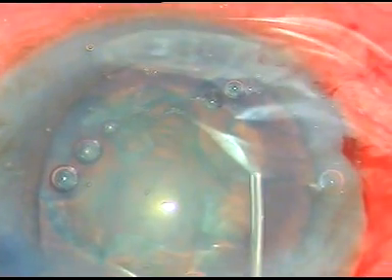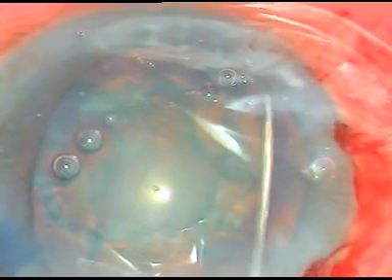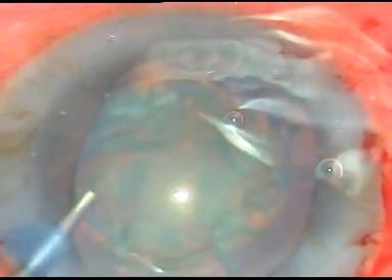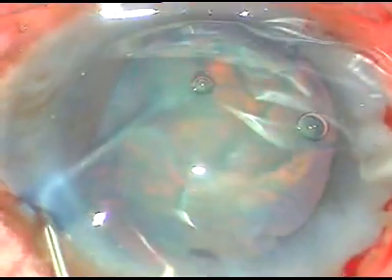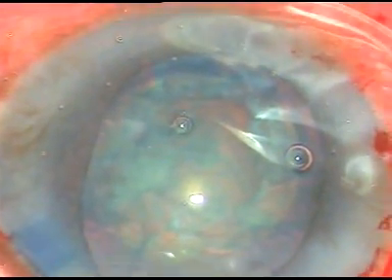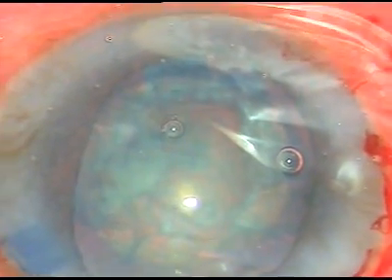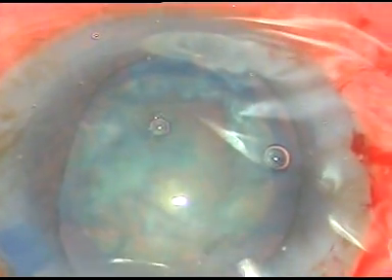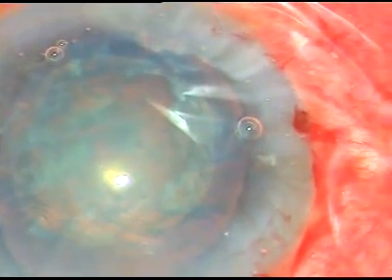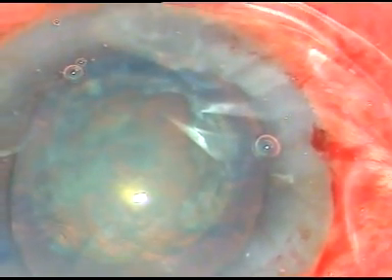Hydrodissection is done again, and this time see what happens. The nucleus rotates freely. Now I inject viscoelastic substance again and again enter into the eye with the Phaco handpiece.